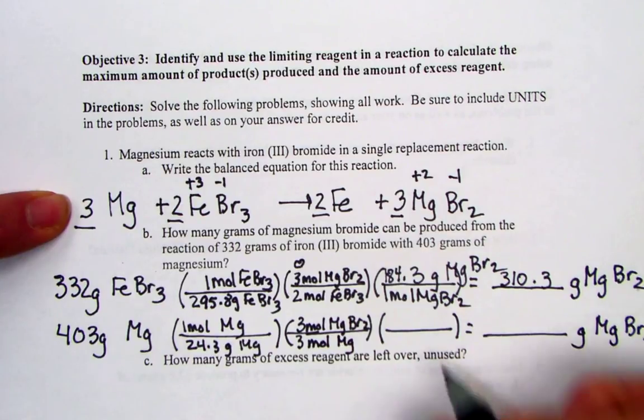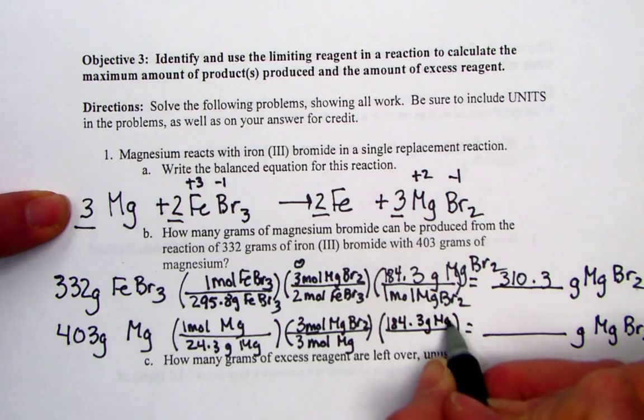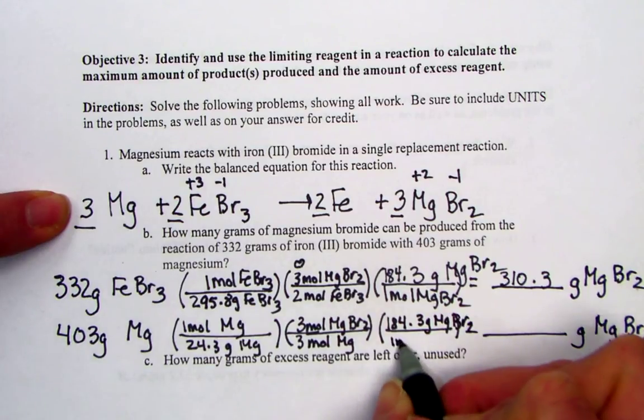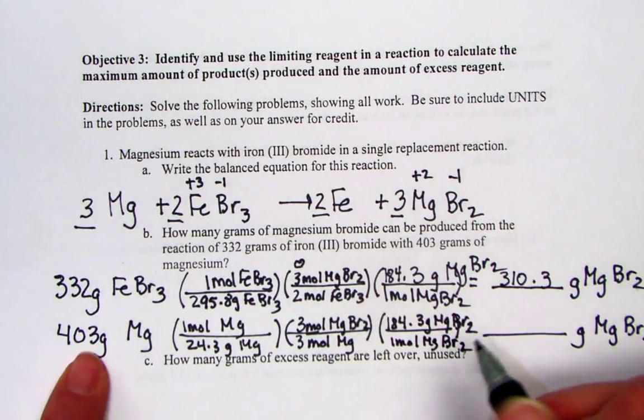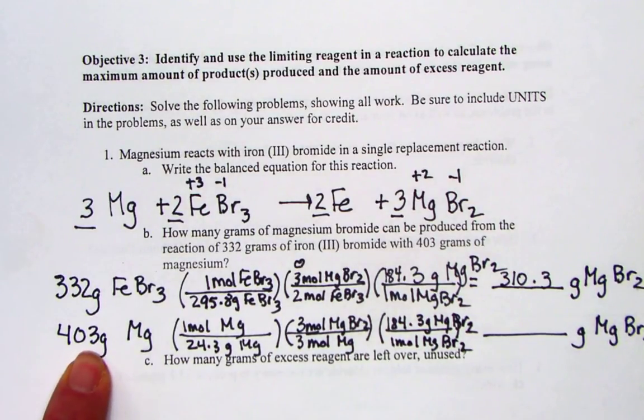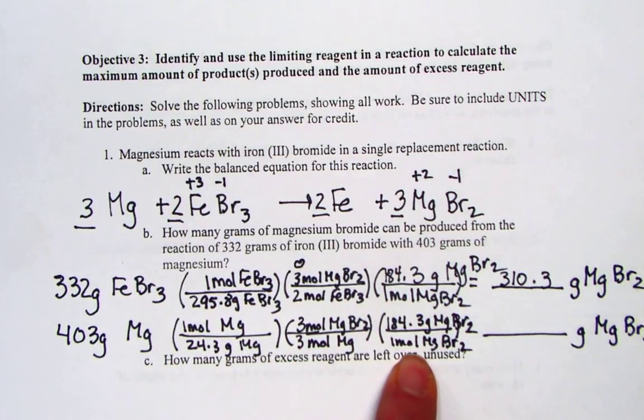Our third step will be identical to the problem above. 184.3 grams is the molar mass in every 1 mole of MgBr2. We'll start with 403. I'll divide by 24.3 times 3 over 3, I'll just ignore, times 184.3.